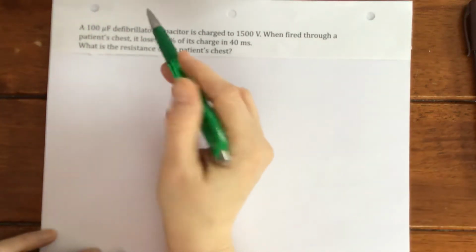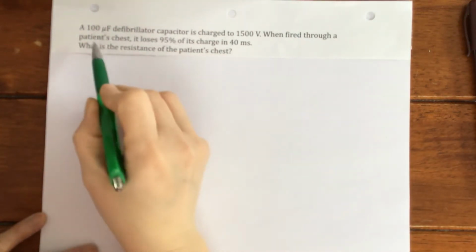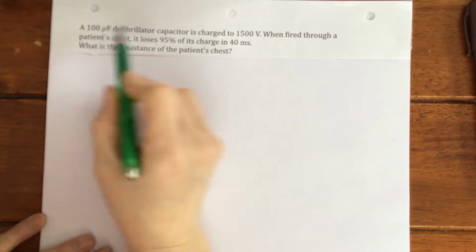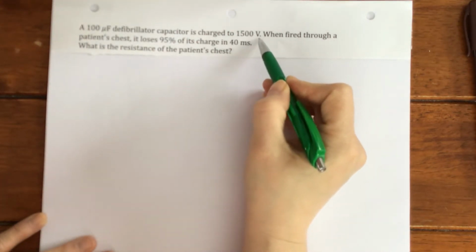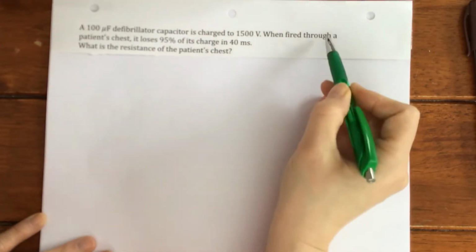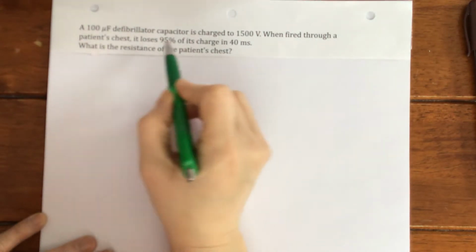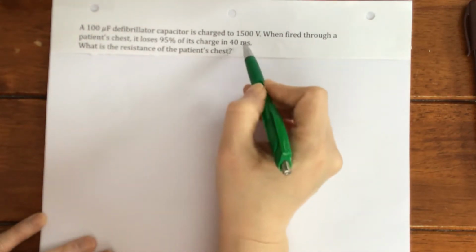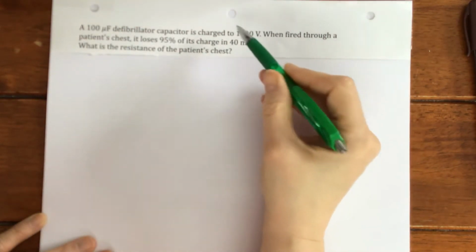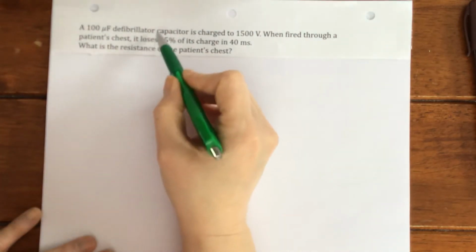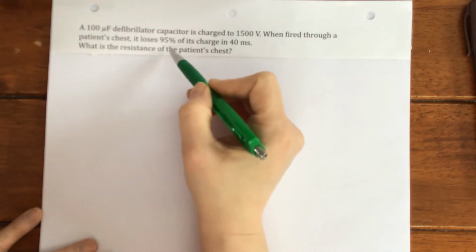It's like an AED machine. It has a capacitor of 100 microfarads, and it's charged to a potential of 1500 volts. When fired through a patient's chest, it loses 95% of its charge in 40 milliseconds. So this is an RC circuit where there's a capacitor in the defibrillator, and the resistance is the patient itself.